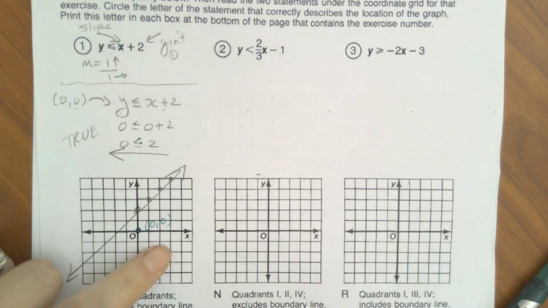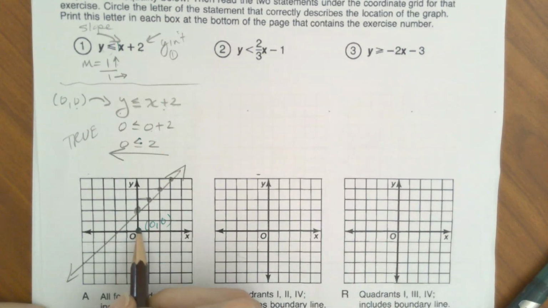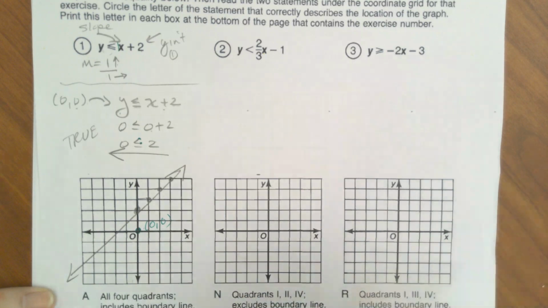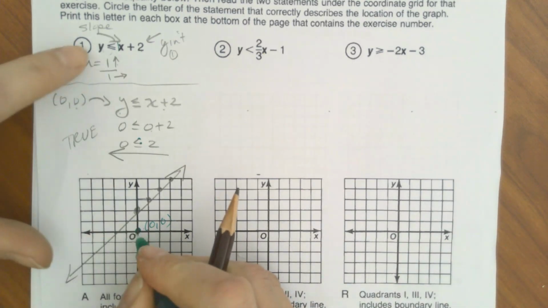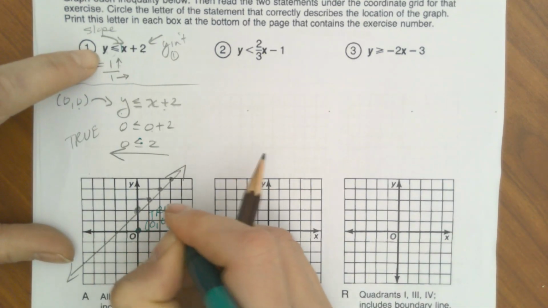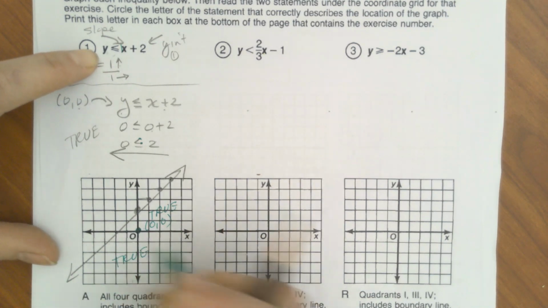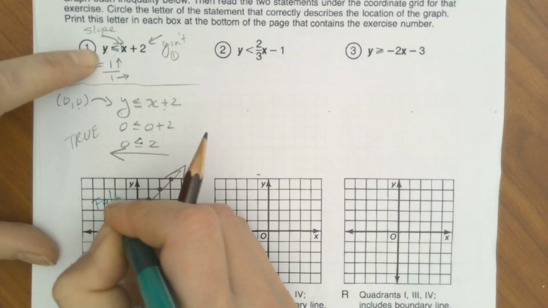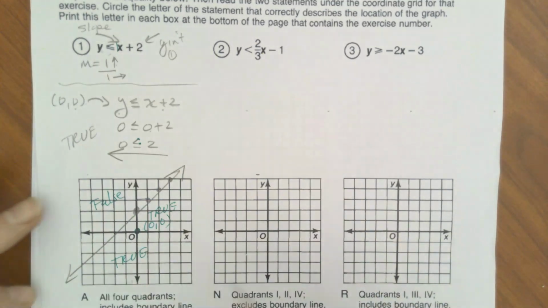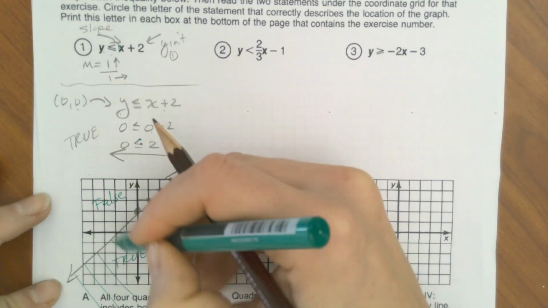That means this side is true because this point is true. So if I substitute this point into the inequality, it's true. That means everything from this side is true, and everything from this side is false. Okay, so I have to color the true side. I always color the true side.